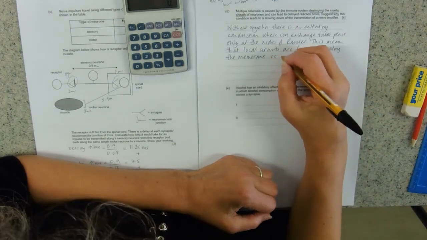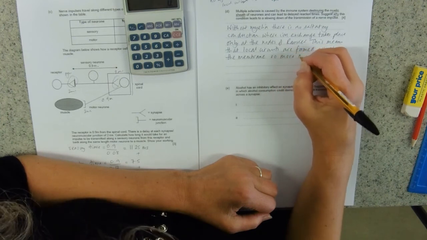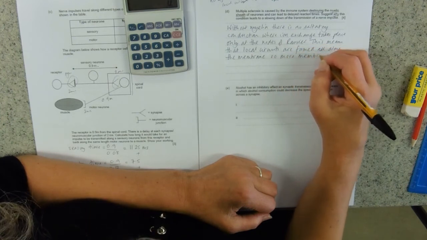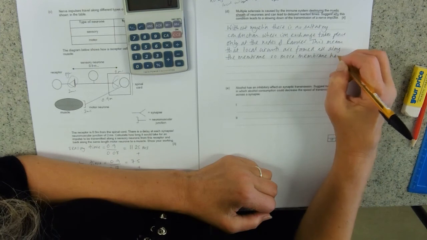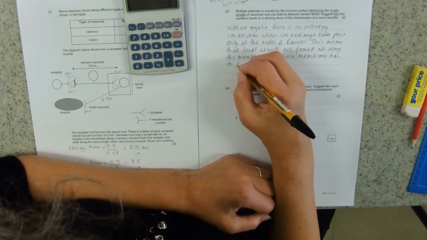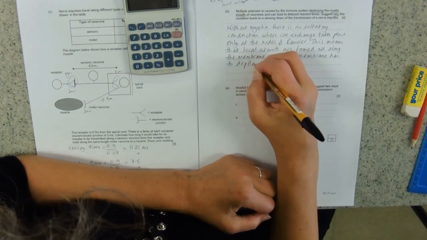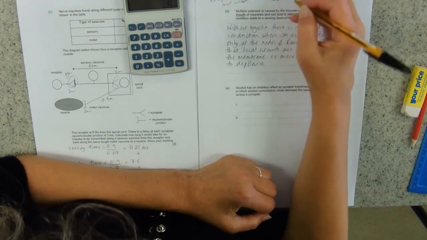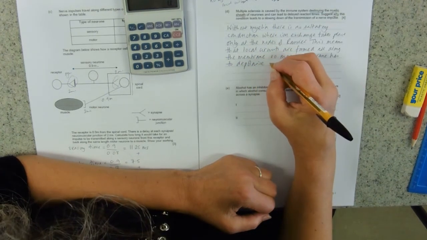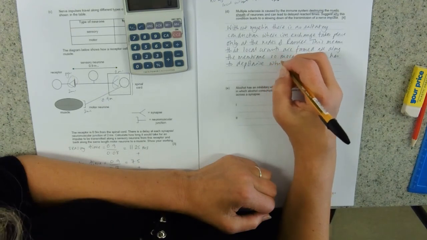So more membrane has to depolarize, which takes longer.